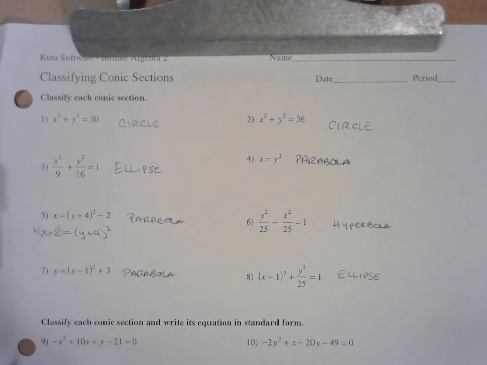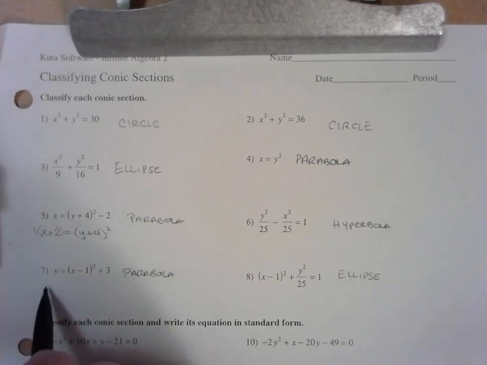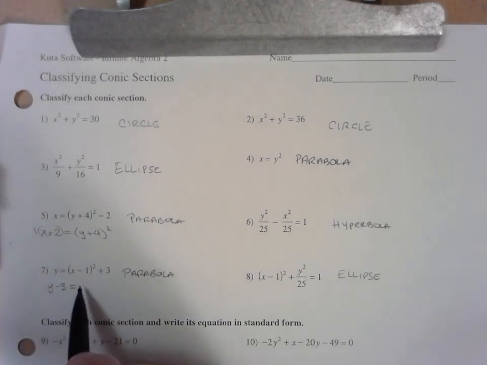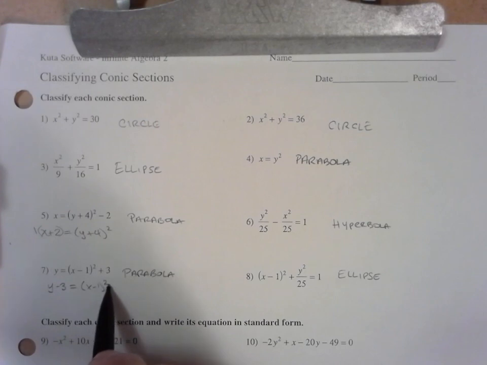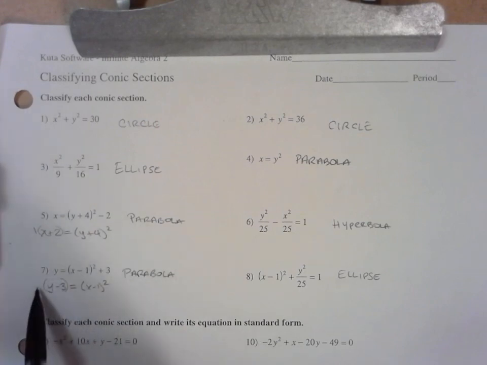especially if we edit things like number 5, and again if we edit this one, number 7, this is more closely resembling the standard form equation for a parabola, 4py equals x squared. So if we move that 3 over and factor out a greatest common factor, which would have been a 1, that 1 represents the value of 4 times p.